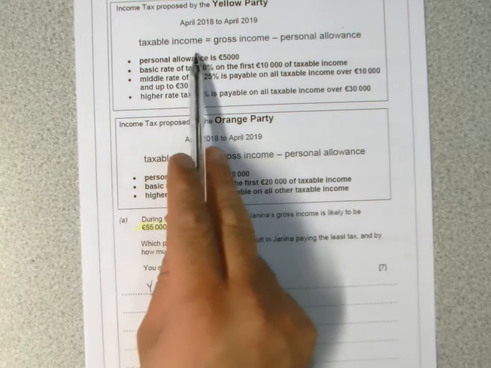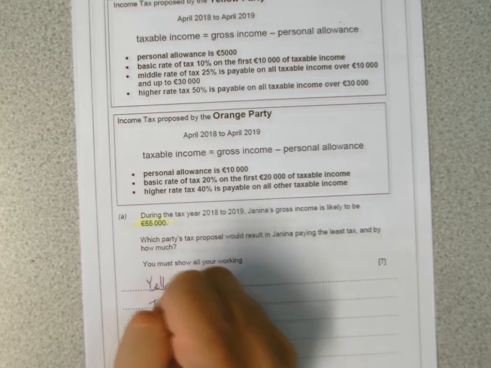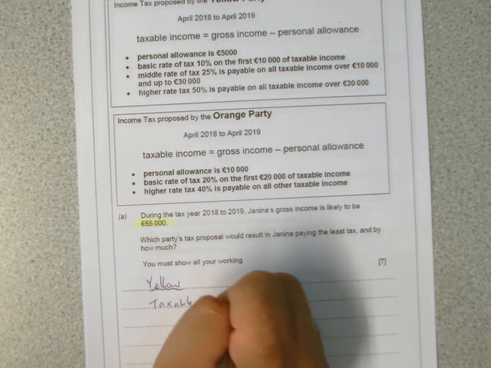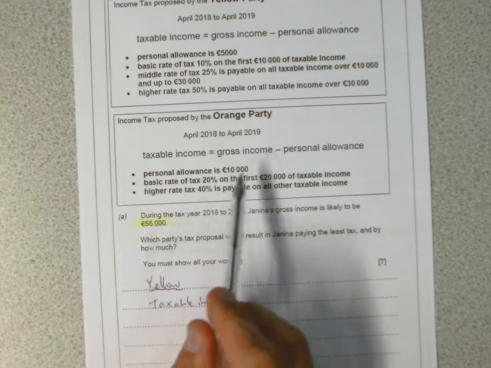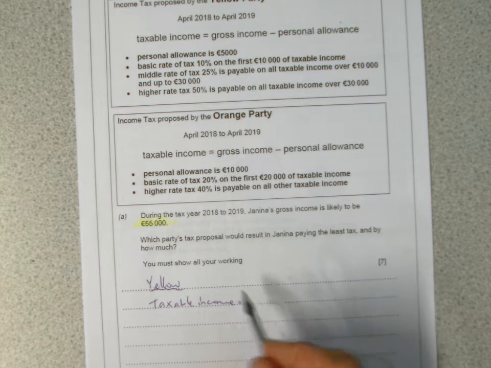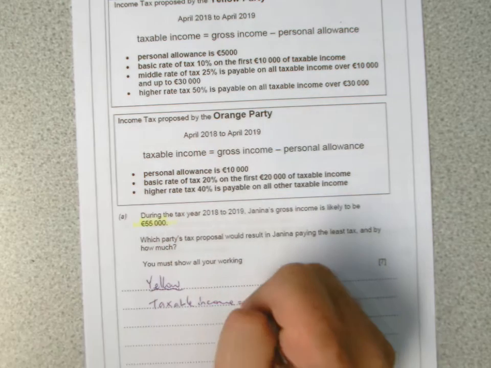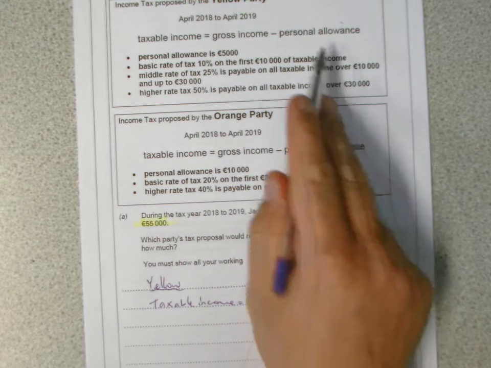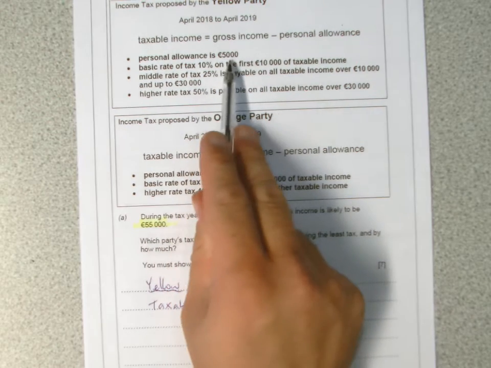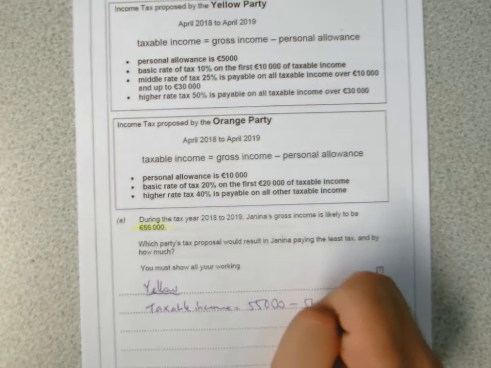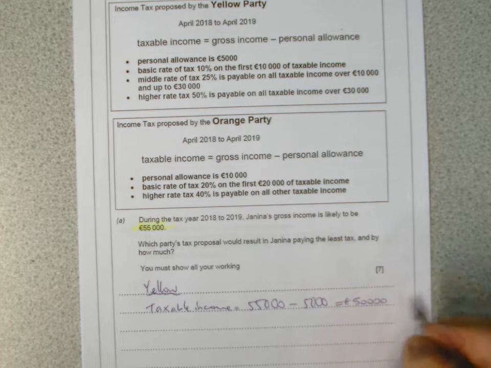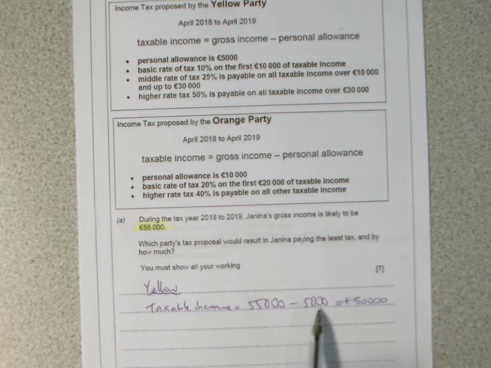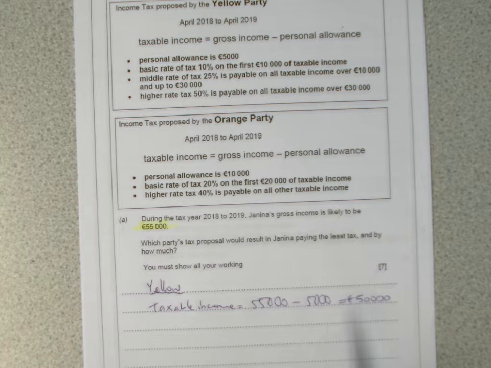First of all, we can work out the taxable income. Don't forget, taxable income means the income that you get taxed on. You don't get taxed on all of your gross income; a certain amount of it you get to keep without being taxed. So to work out the taxable income, you use this formula: the gross income, which is 55,000, take away the personal allowance. The personal allowance for the yellow party is 5,000. So you end up with 50,000 euros. In other words, the first 5,000 she gets to keep, and she's going to get taxed on 50,000.